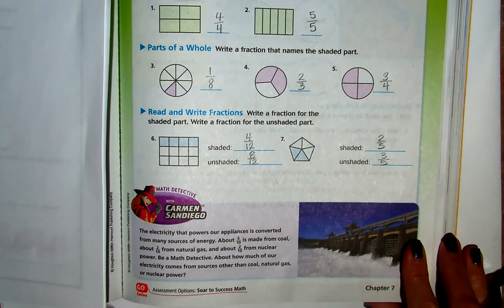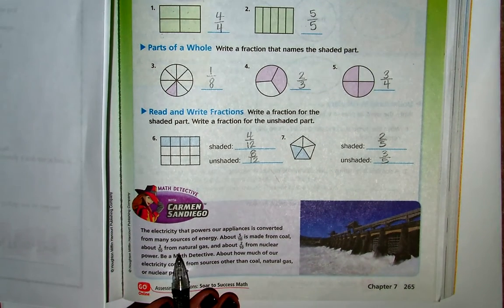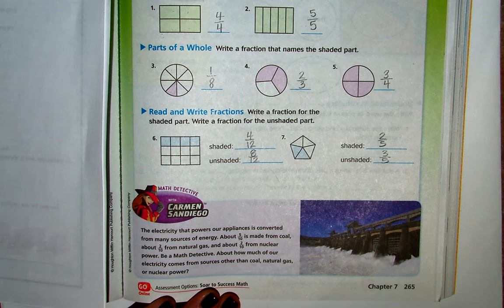All right, Math Detective with Carmen Sandiego. The electricity that powers our appliances is converted from many sources of energy. About 5/10 is made from coal, about 2/10 from natural gas, and about another 2/10 from nuclear power. Be a math detective. About how much of our electricity comes from sources other than coal, natural gas, or nuclear power? So the first thing I need to do is determine how much of it comes from coal, natural gas, and nuclear power.